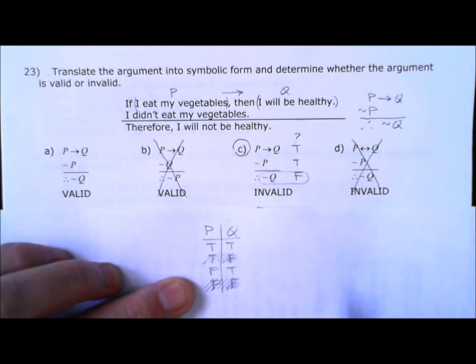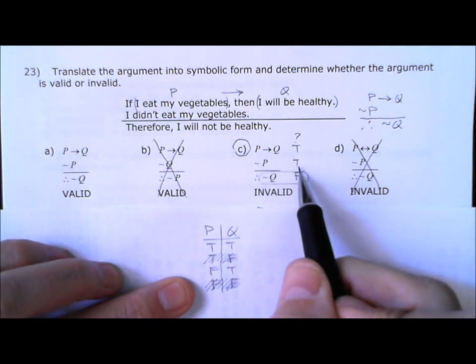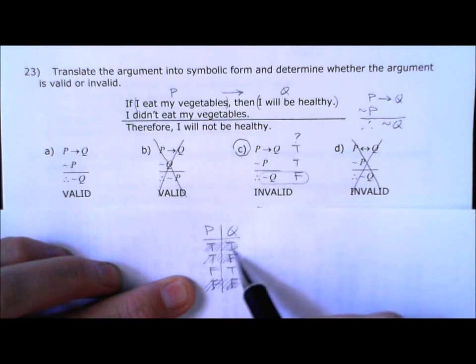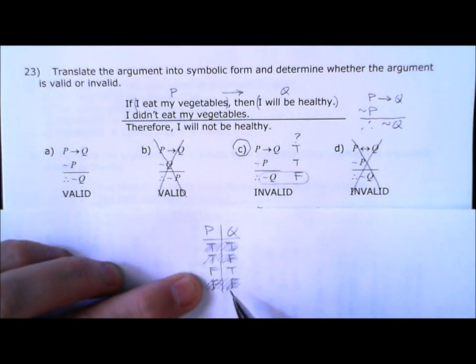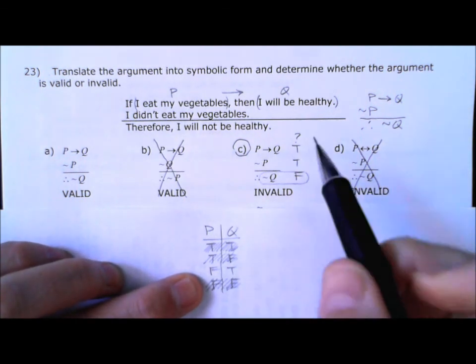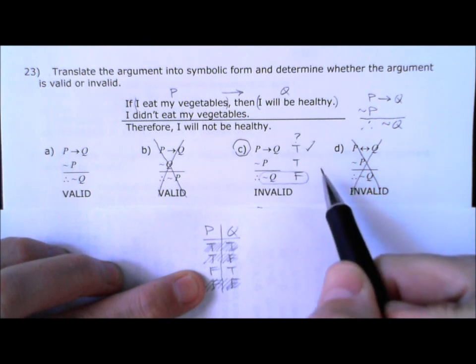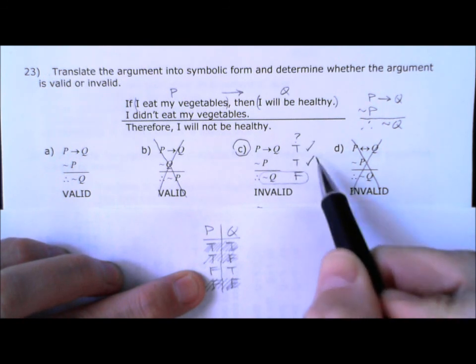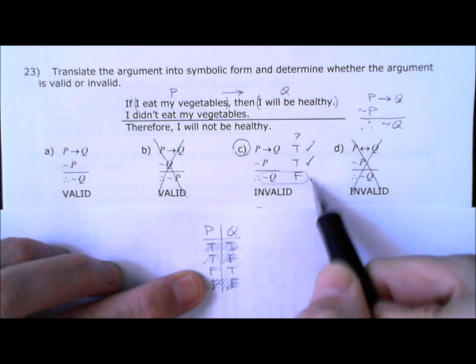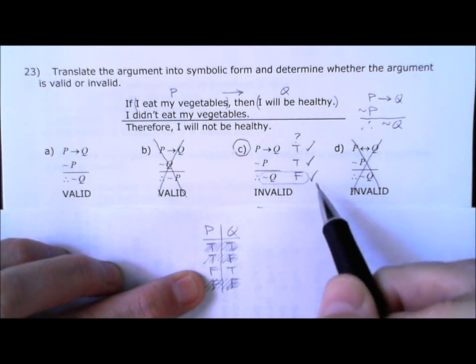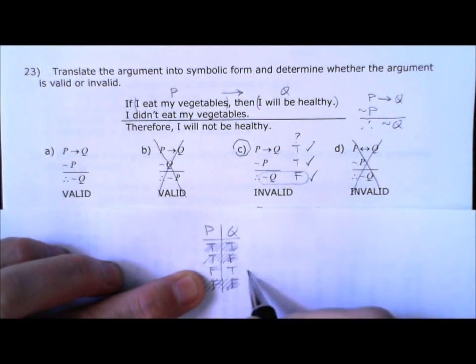Okay. Again, if not P is true, that means P would be false, so we only need to consider the cases where P is false. And so, for example, the case where P is true, we don't need to worry about. So we're left with just 1. And let's check to see what happens there. Okay. Let's see, P arrow Q, false arrow true. That's true. Not P is also true. And not Q is false. So we have indeed found a scenario where the premises are true, but the conclusion is false. And so we have a bad row.